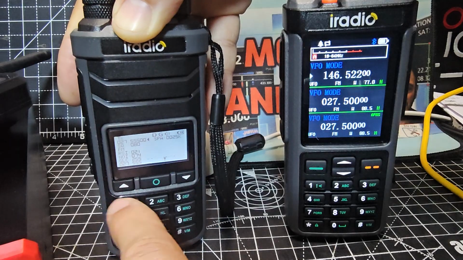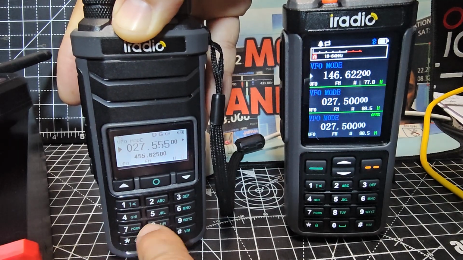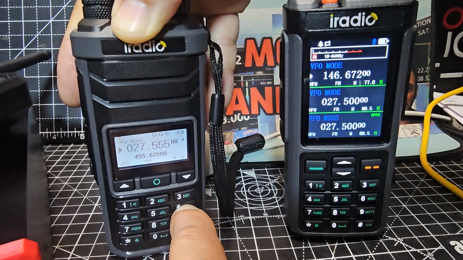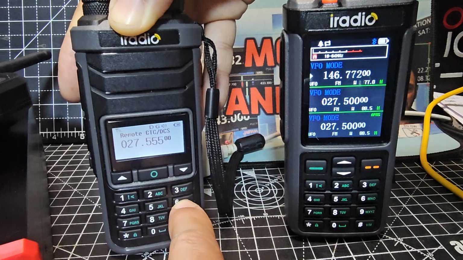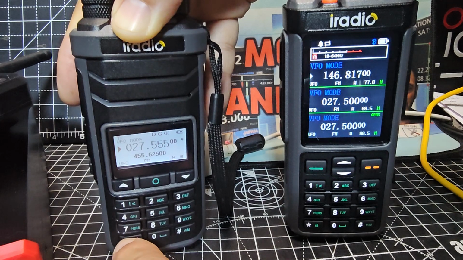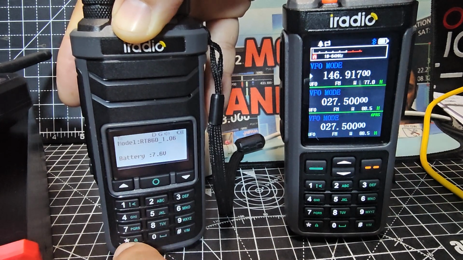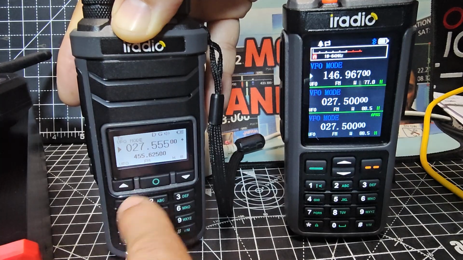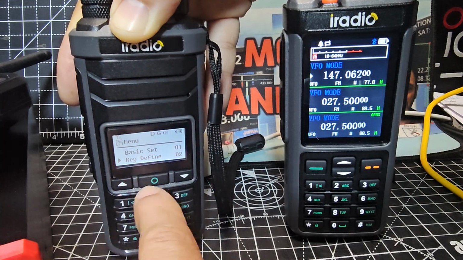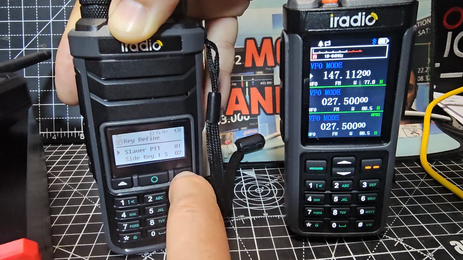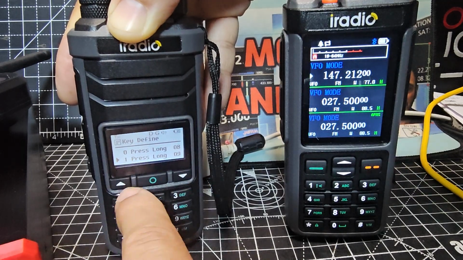And yes, you can do CB, by the way. But check your license. Let's do 6. Remote CTCSS. Battery 1. No, it looks like we haven't set one. I thought we had. So we'll go menu, basic settings, channel, down to key define, select, go down to a key. So we'll just do 1.